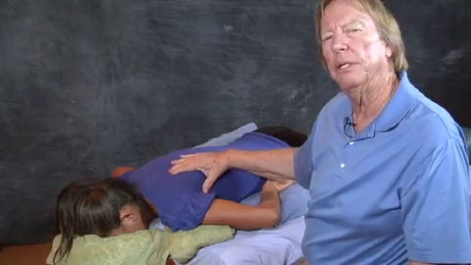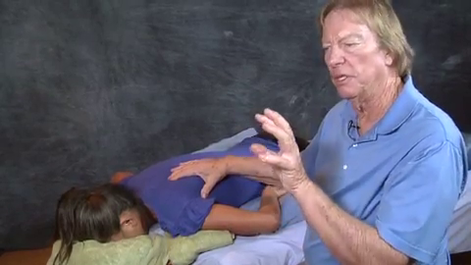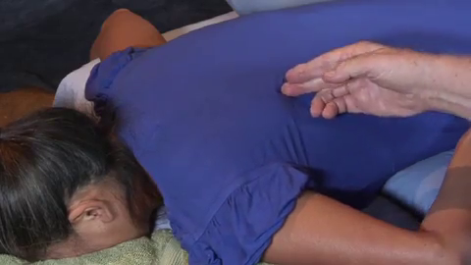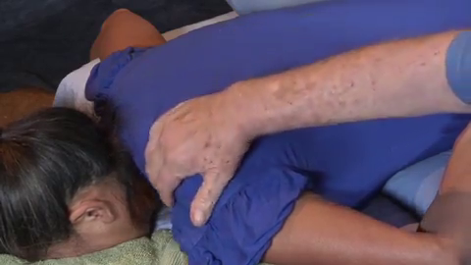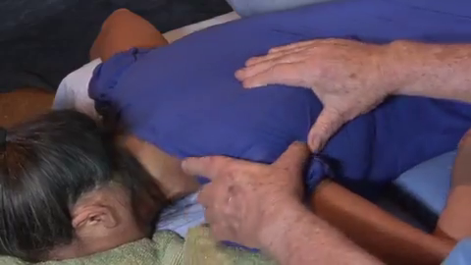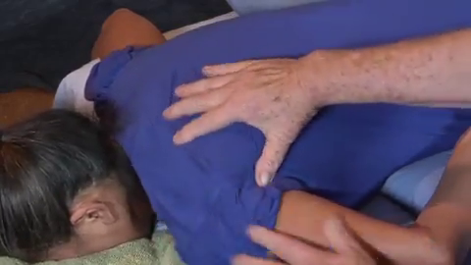The muscles that connect the scapula to the trunk will tend to cause it to fixate and be stuck. So we want to work the lateral border, around the side, the medial border, and all of the areas of the scapula to allow it to be more mobile and liberating the muscles that are connected to the trunk.